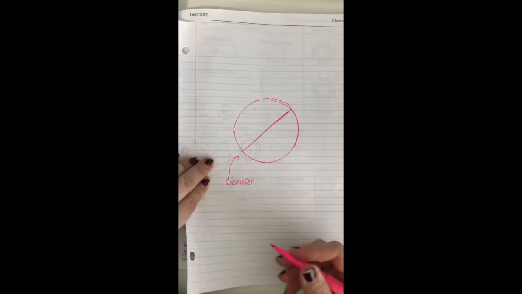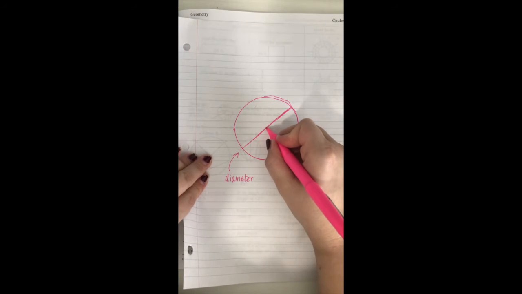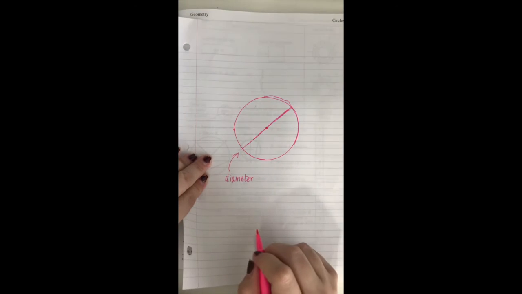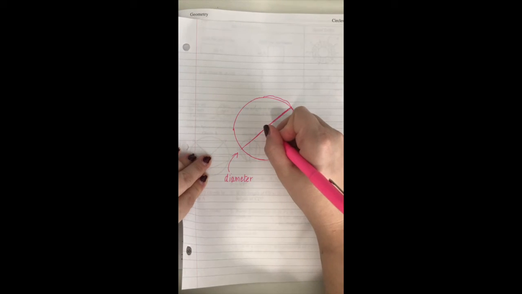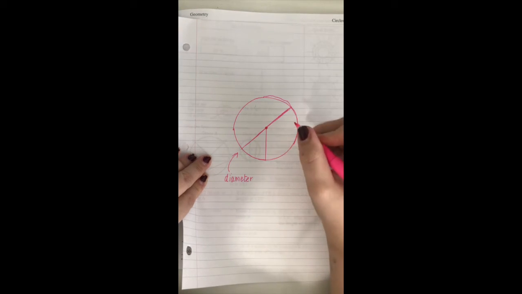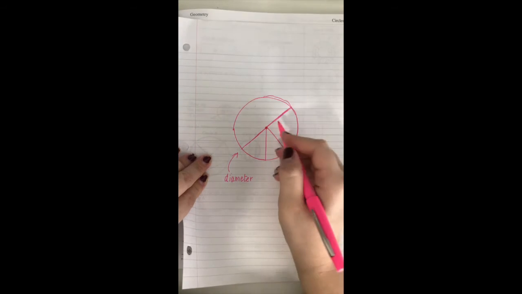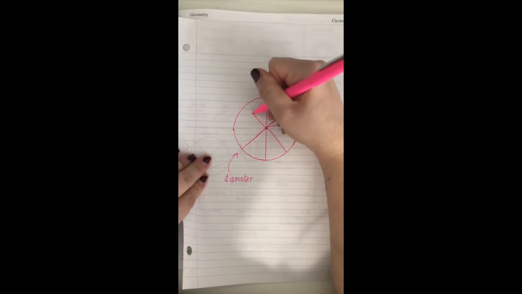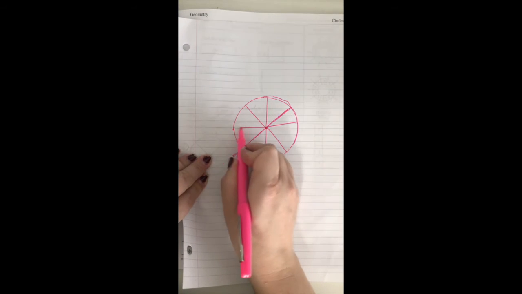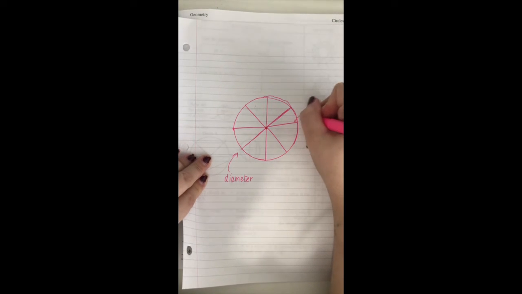And the radius is half, but it can be half from any point. So the center out to any side of a circle can be the radius. So all of these are called radii, or more than one radius.